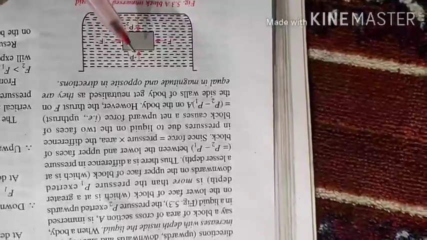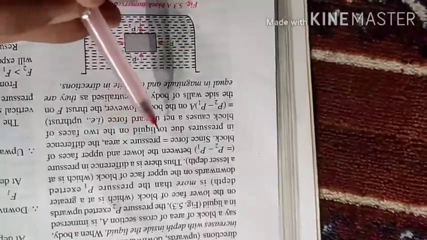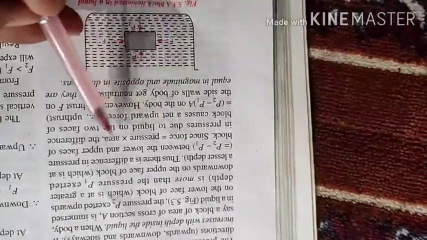But this P2 is greater than P1. Because of that only the net force acts. We know that if the cross section area of this block is A, then the difference in pressure is P2 minus P1, and force would be pressure into area. So the net force would be P2 minus P1 into A. That force is the force which is acting upward, and that force we call upthrust.